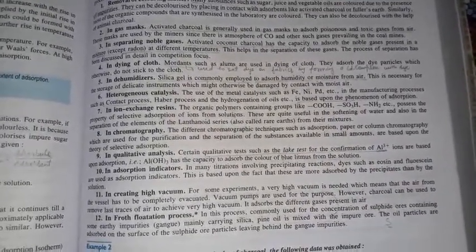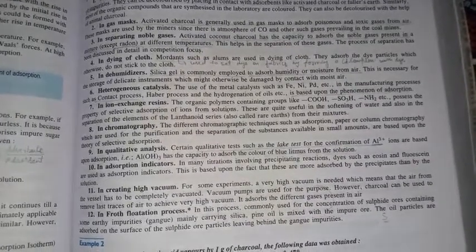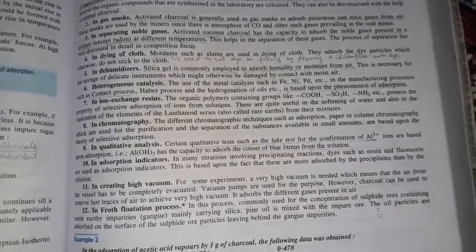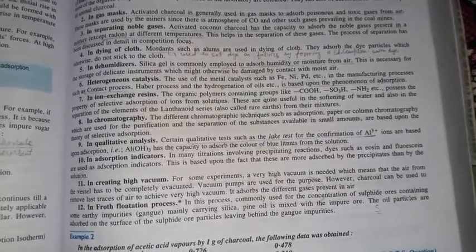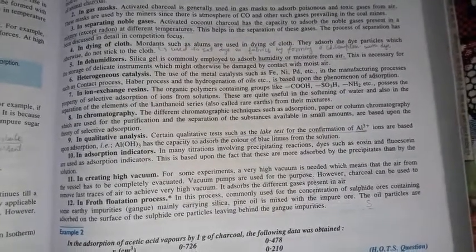Fifth is the dehumidifier: silica gel is commonly employed to adsorb humidity, the moisture from the air. Sixth is heterogeneous catalysis. Seventh is ion exchange. Eighth is chromatography, which is used for the adsorption of colors. Paper and column chromatography, you also study this concept in lower classes as well as in your 11th standard organic chapter.